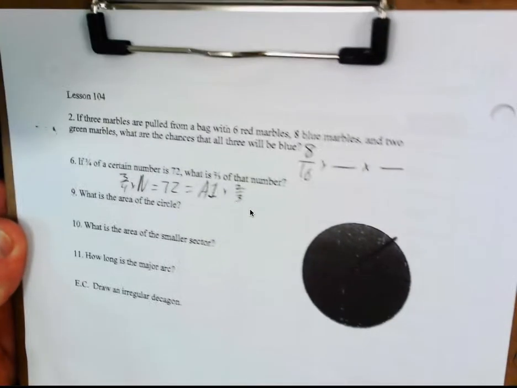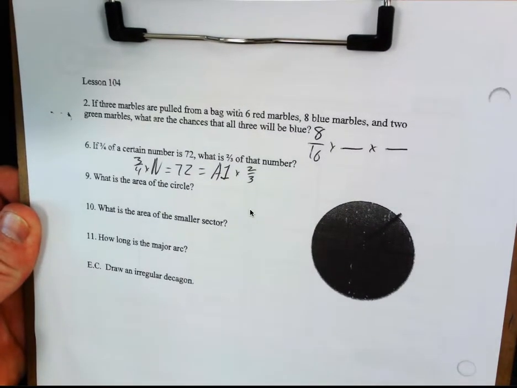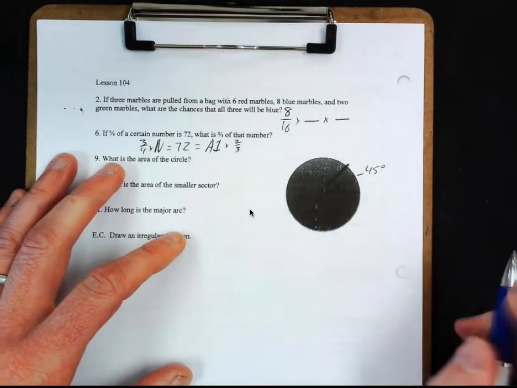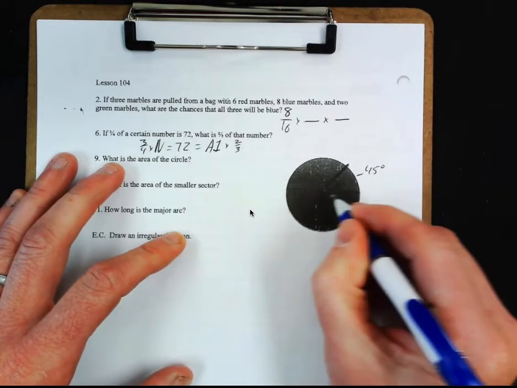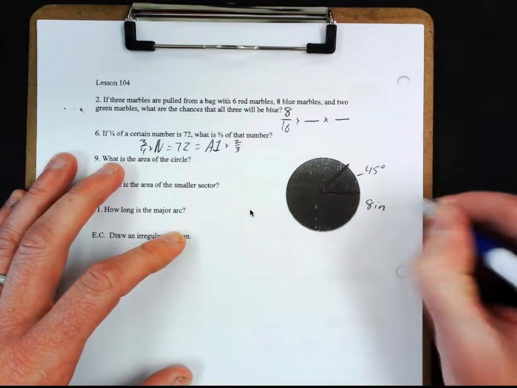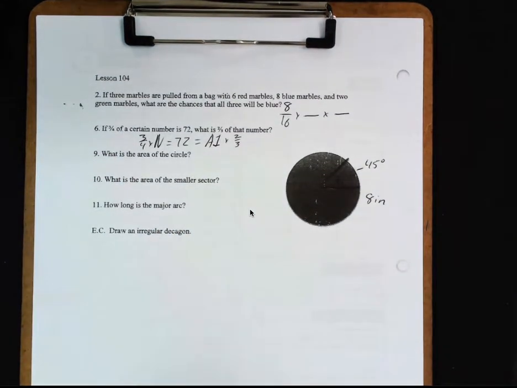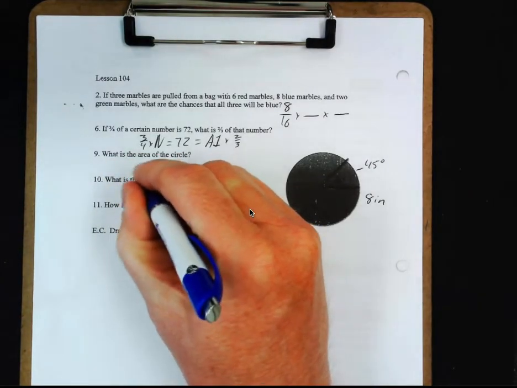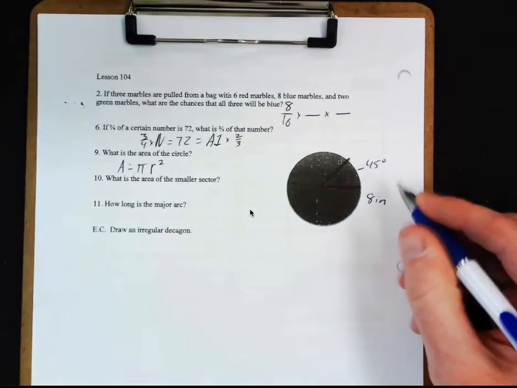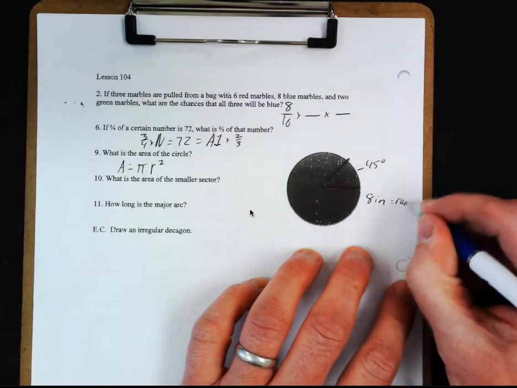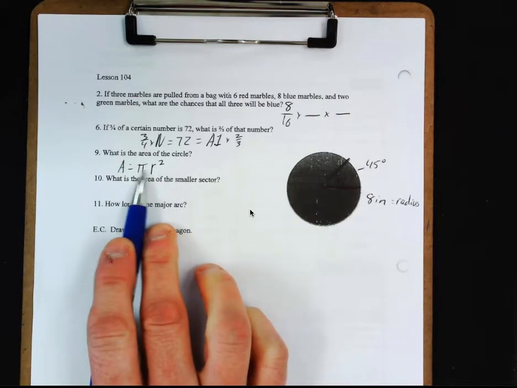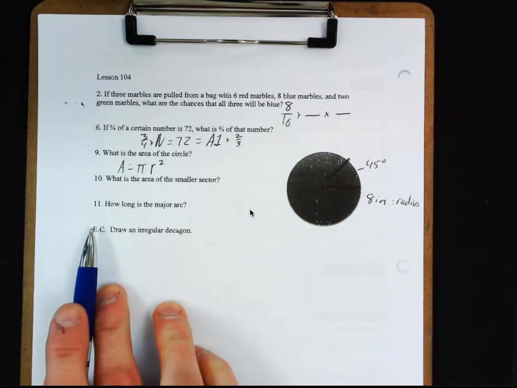Okay, the problem with that one, guys, is you can't see that very well. So number 1, this is 45 degrees. Number 2, the length of this line here is 8 inches. So if I want the area of a circle, area equals pi r squared. 8 inches is your radius. So stick 8 in, square it, times it by 3.14, you have your answer for 9.